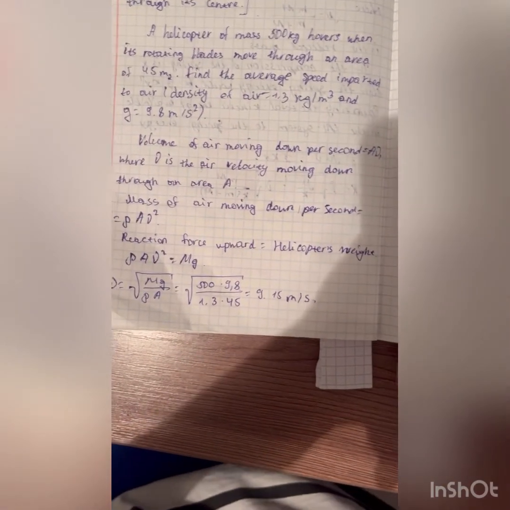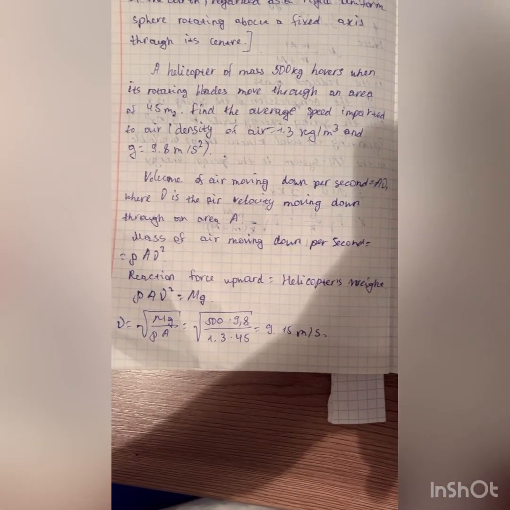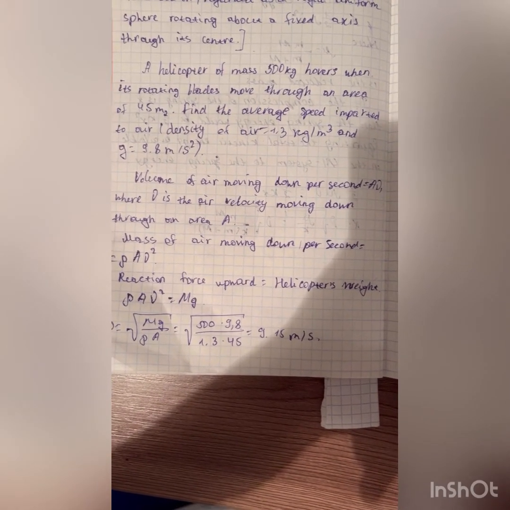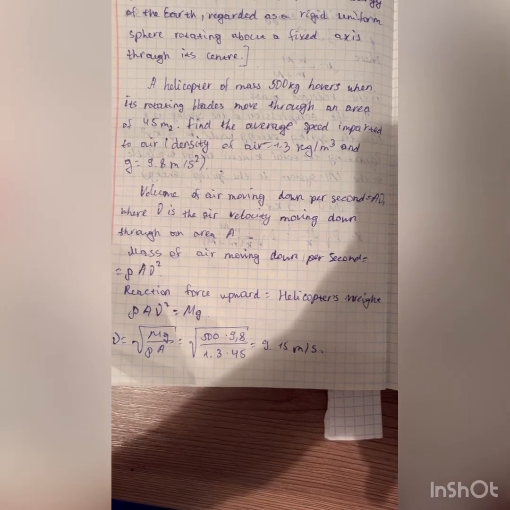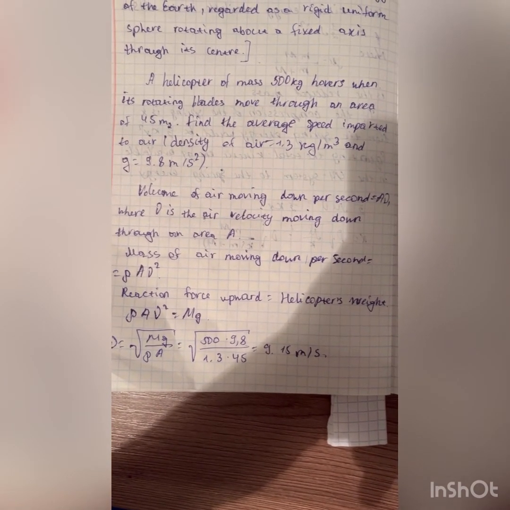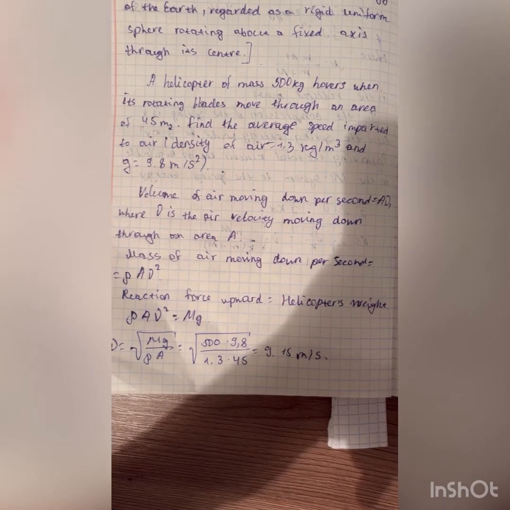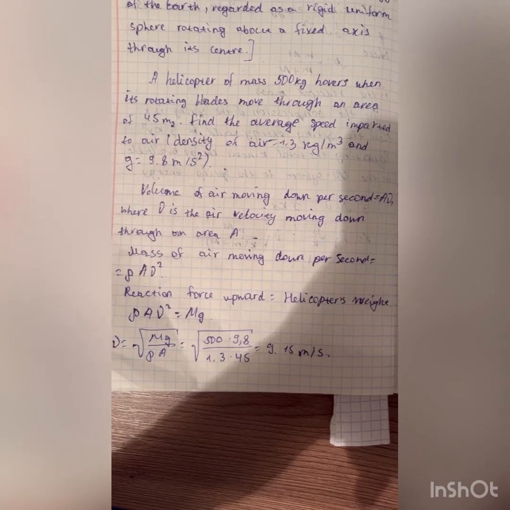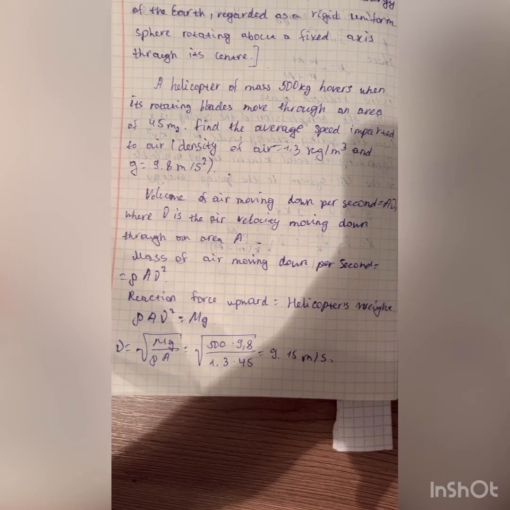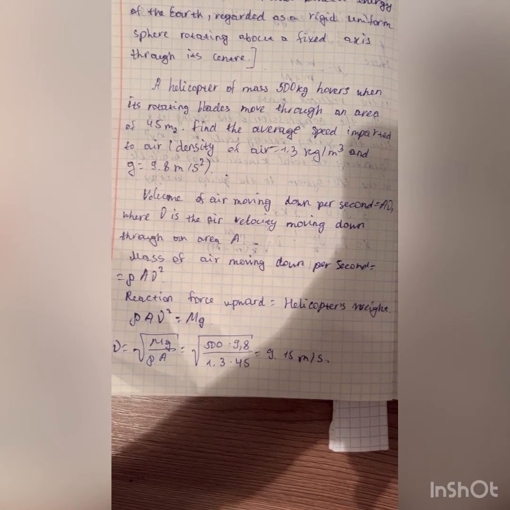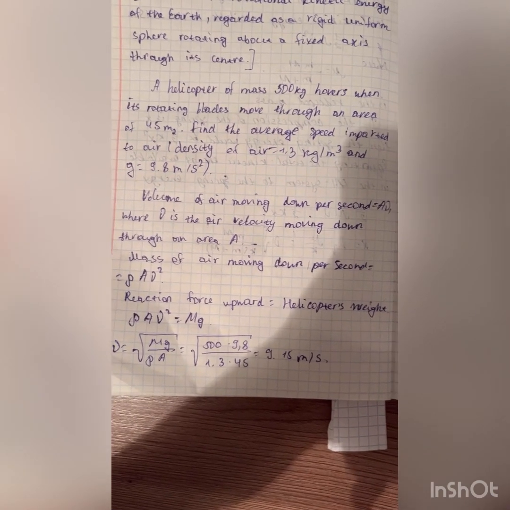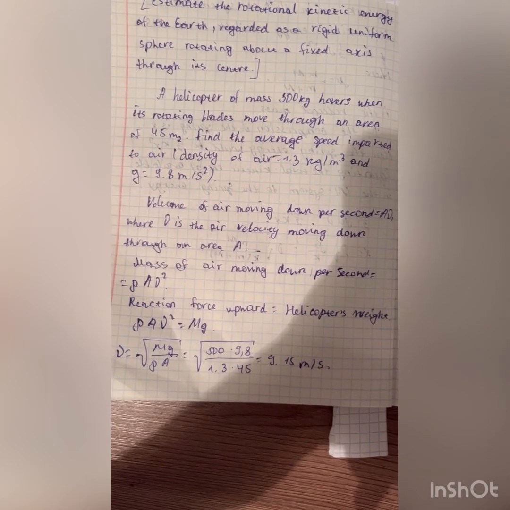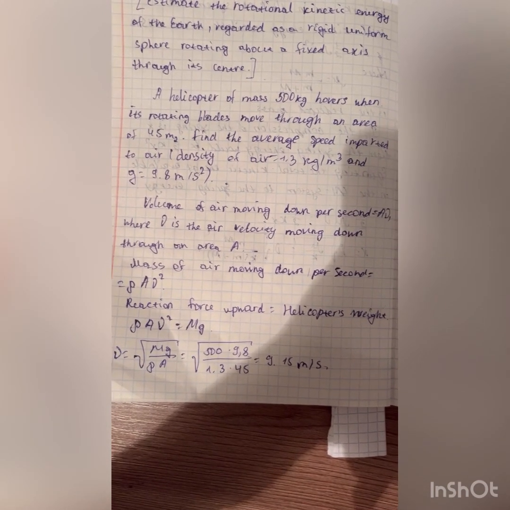Next problem. A helicopter of mass 500 kilograms hovers when its rotating blades move through an area of 45 m squared. Find the average speed imparted to air. Density of air is 1.3 kilogram per cubic meter, and g is 9.8 meter per second squared.